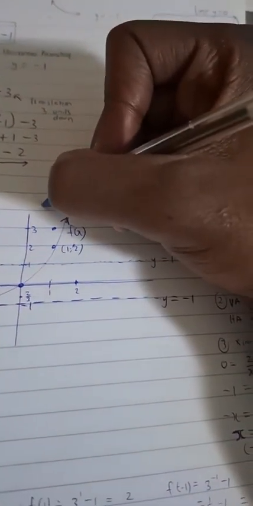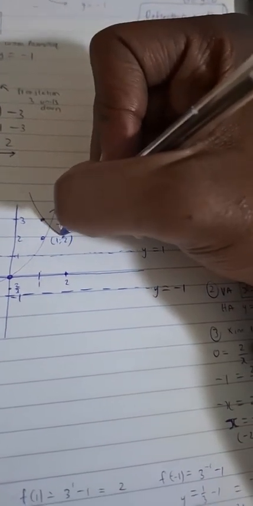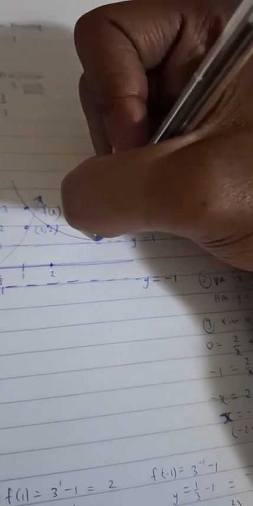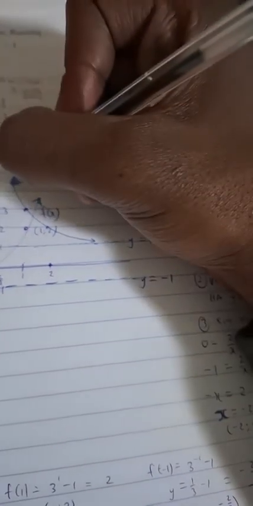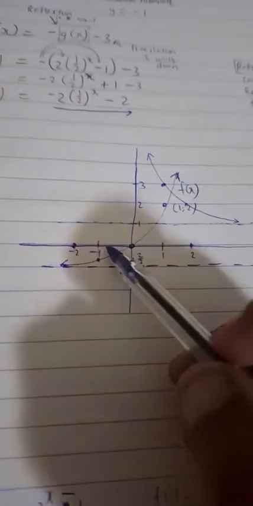So when x is 2, y is 2. Okay, so if we sketch then the shape passing through, hope you can see that arm there. Then last but not least, let's check out here.